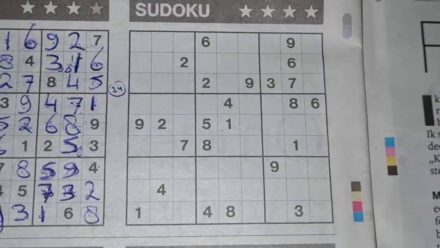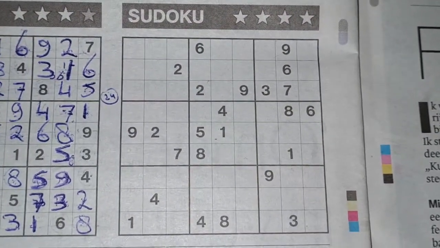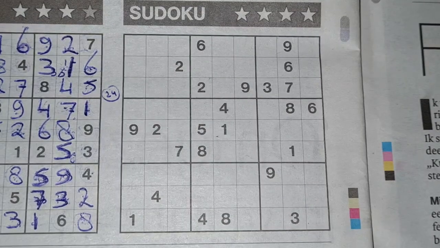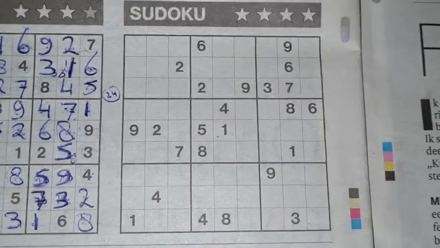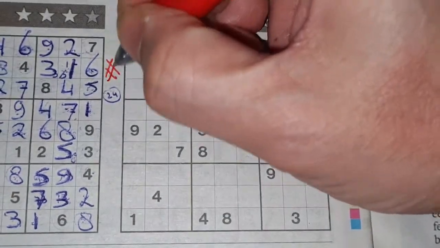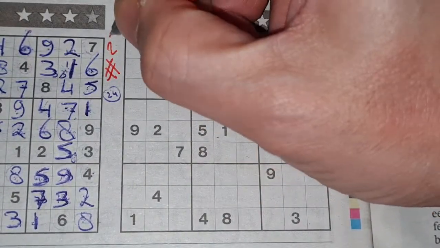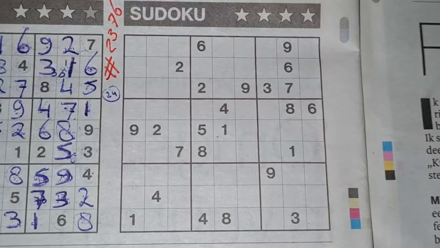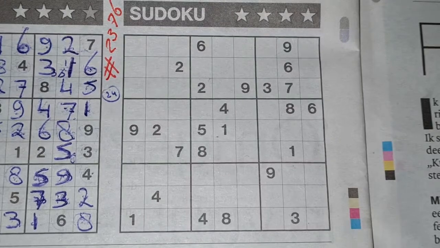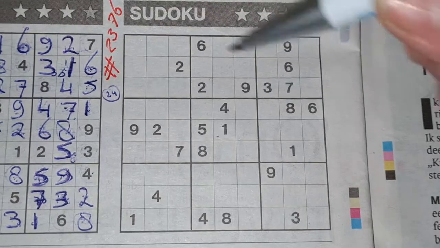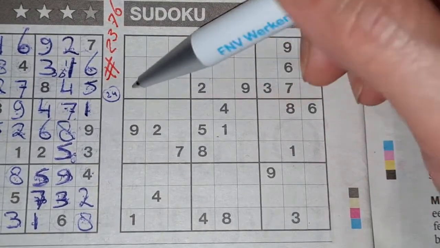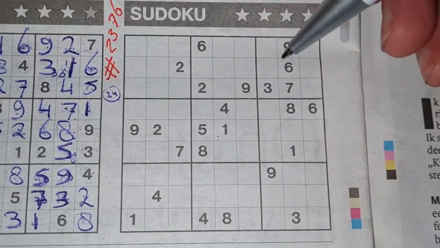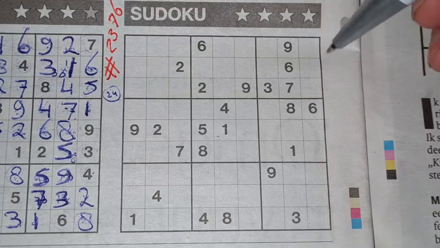In this additional, we will continue with the Four Stars Sudoku, and this will be number 2, 3, 7, 6. All right. And as mentioned before, 24 printed digits. So let's get started.